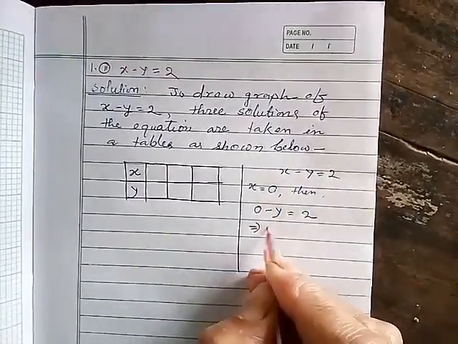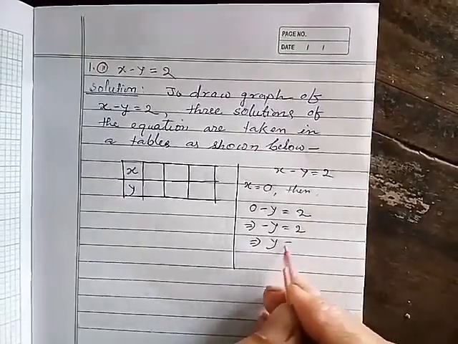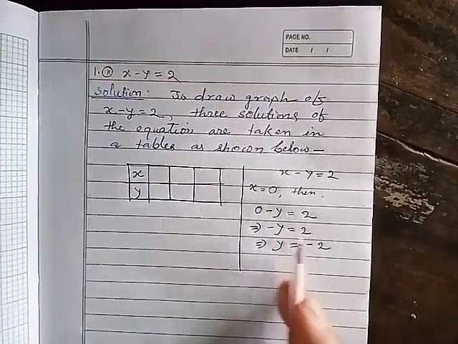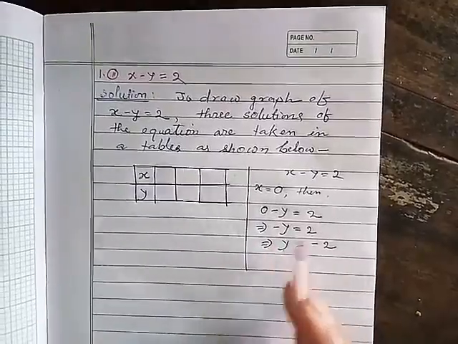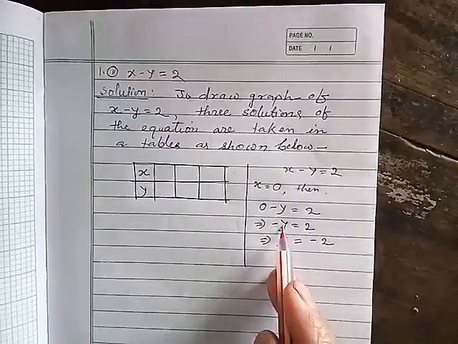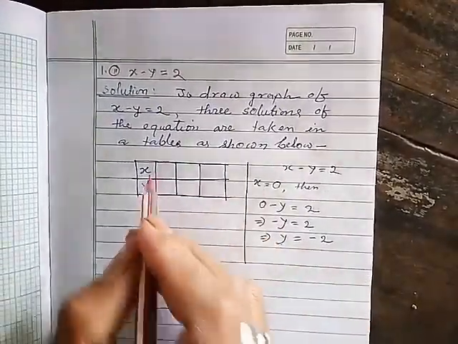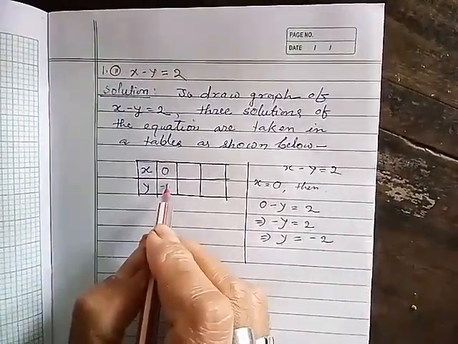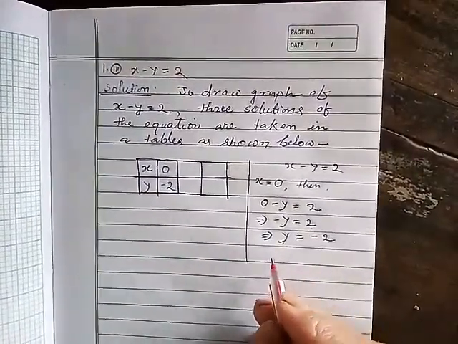It implies minus y is equal to 2, and finally y is equal to minus 2. Here y value is not 2, y value will be minus 2 because there is a minus. Both sides if you multiply by minus, then here you will get minus 2, here you will get plus y. So hence when the x value is 0, y value we get is minus 2. So similarly, again 2 more solutions we have to take.